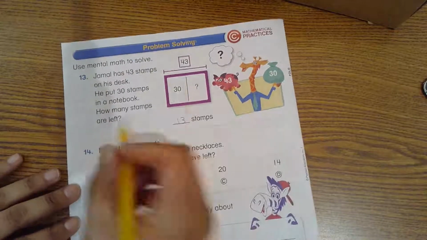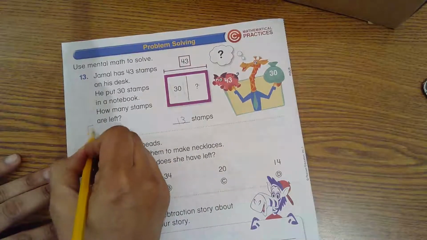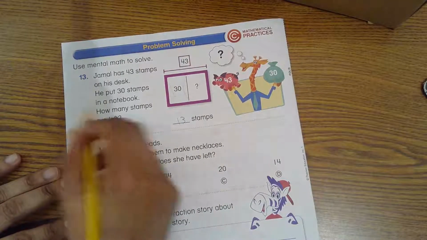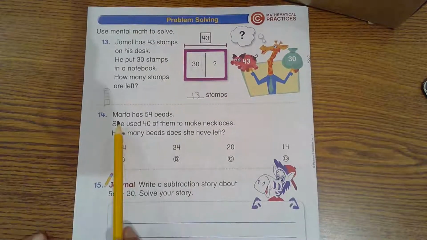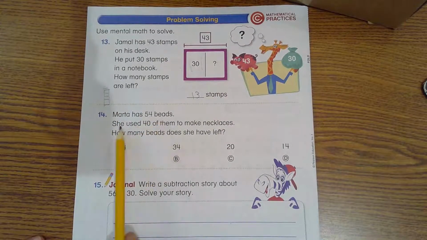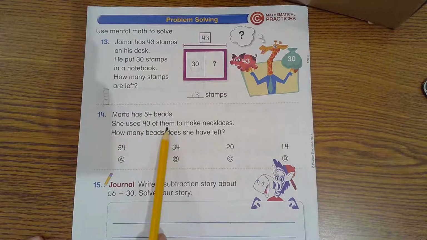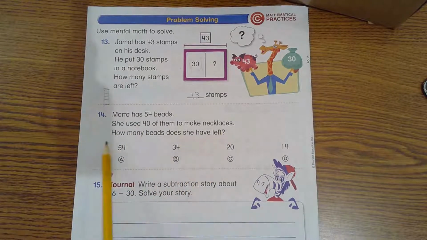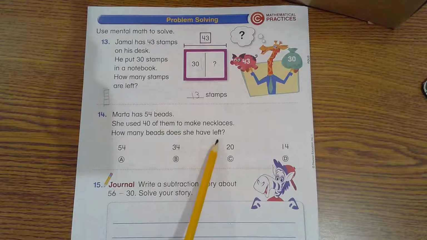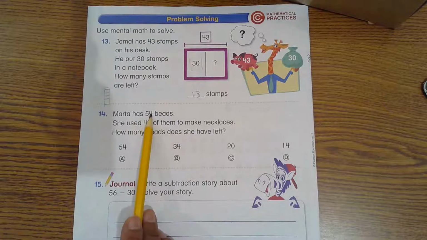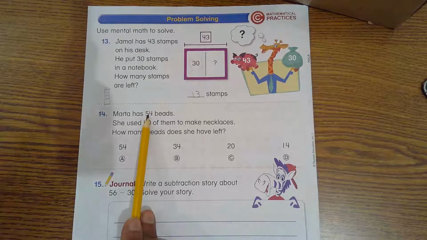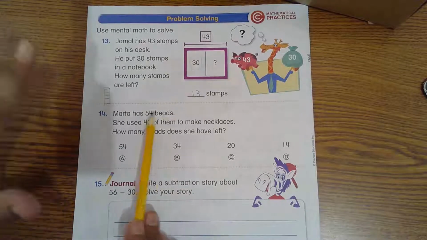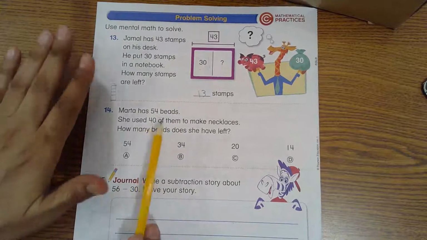If you want to draw the tens, you can do this, or you can use the 10 frame. All right, Marta has 54 beads. She used 40 of them to make a necklace. How many beads does she have left? So she has a total of 54, she used 40. 54 means 5 tens and 4 ones, and 40 means 4 tens.